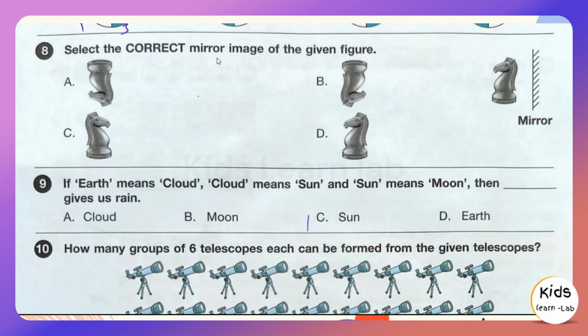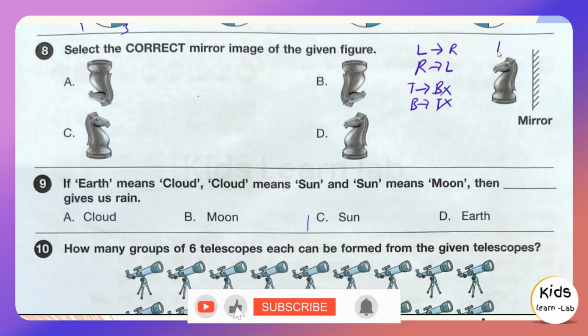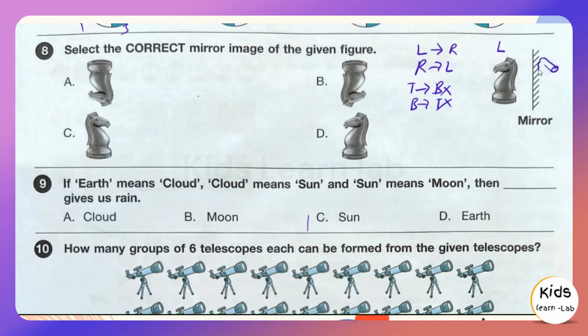Eighth question. Select the correct mirror image of the given figure. So this is the given figure. So mirror image is nothing but left becomes right, right becomes left, but top to bottom, bottom to top will not be correct. So always remember the given figure is on the left, so we have to find out the mirror image on the right side. So think this is the right image. So where is it? So option C is the right answer, children.